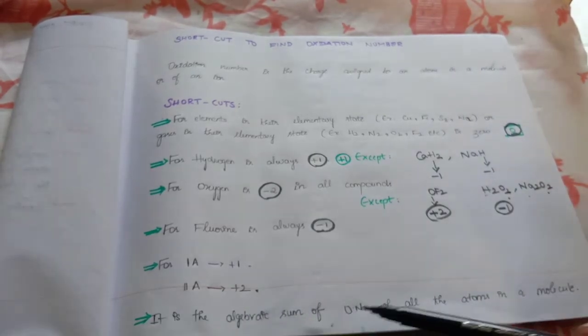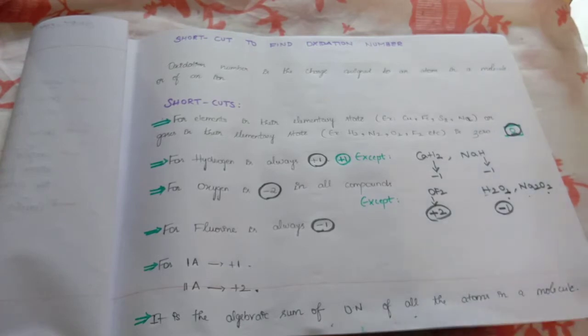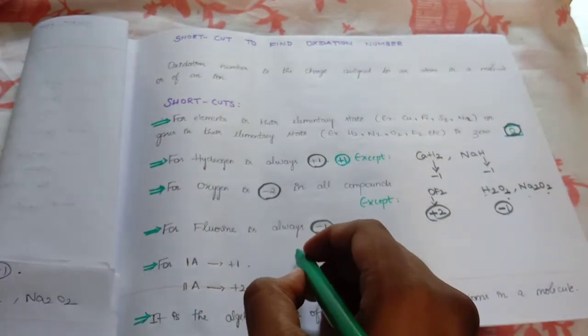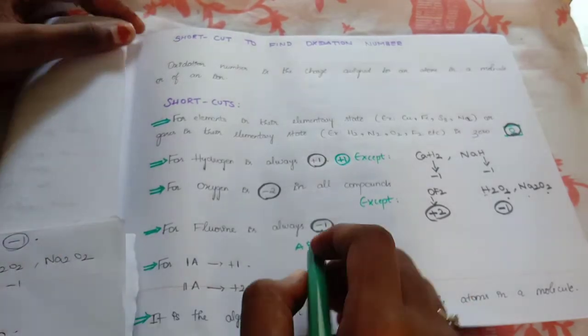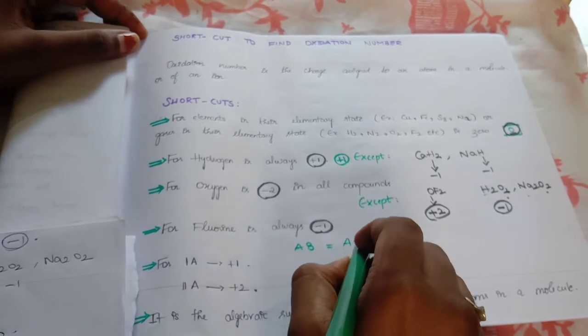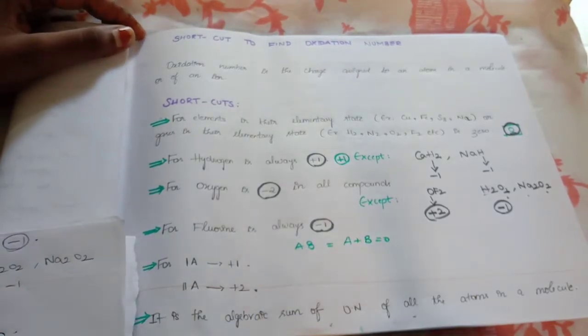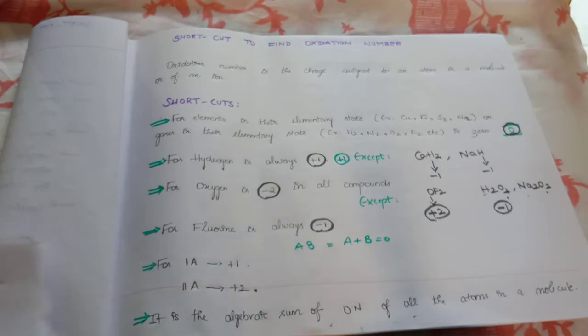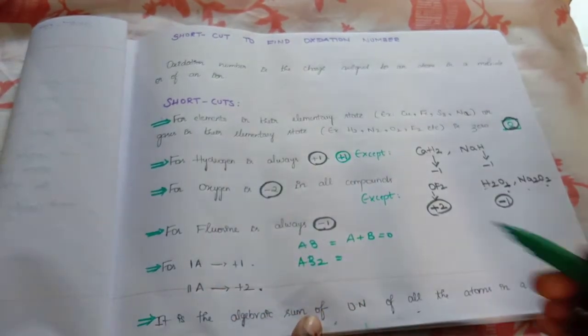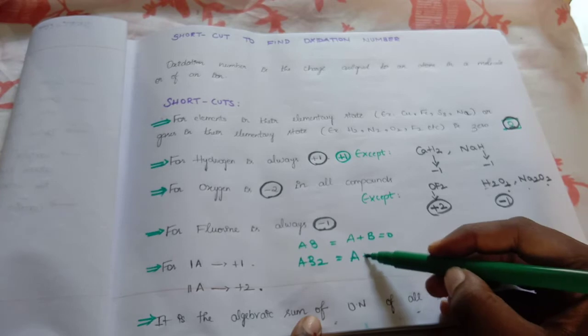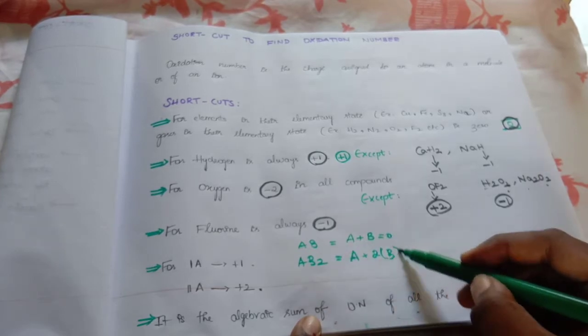It is the algebraic sum of the oxidation numbers of all the atoms in a molecule. I'll explain this point in detail so that you can understand it clearly. Now have a look. If you have a compound like AB, how should we find the oxidation number? It means A plus B equal to 0. Okay? If you have AB2, the method to find is A plus 2 times B equal to 0.